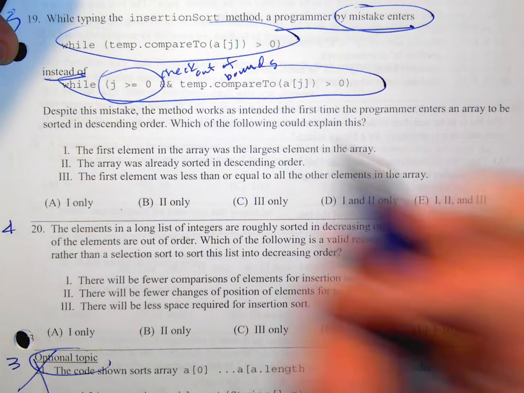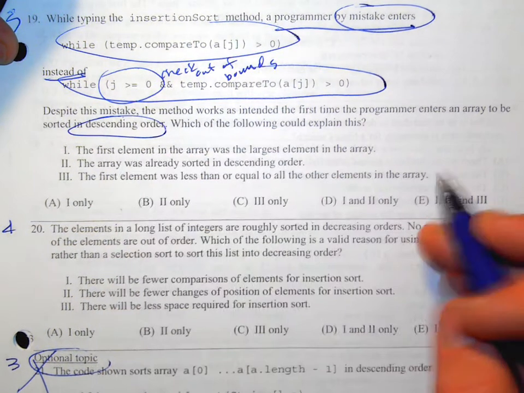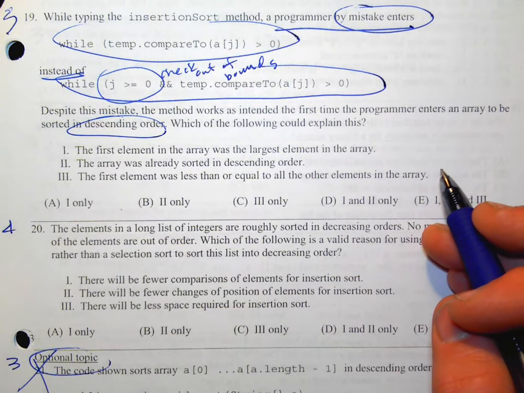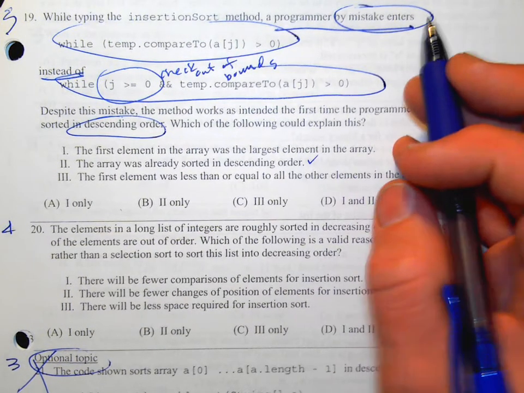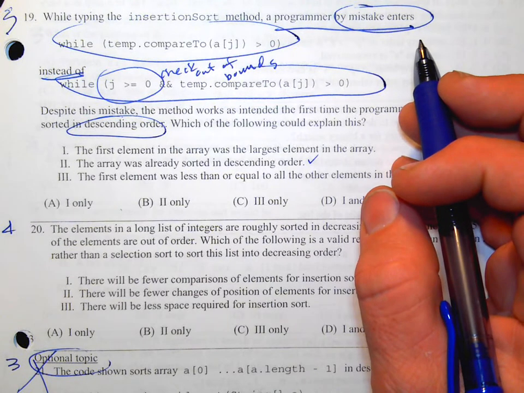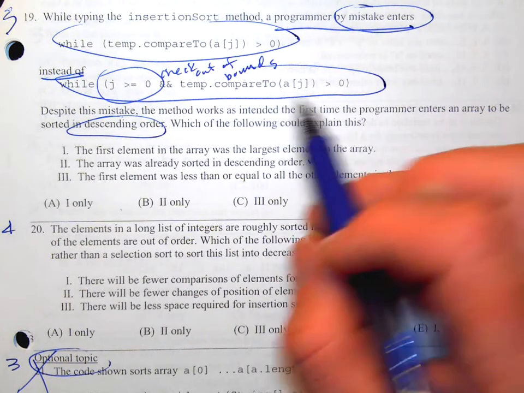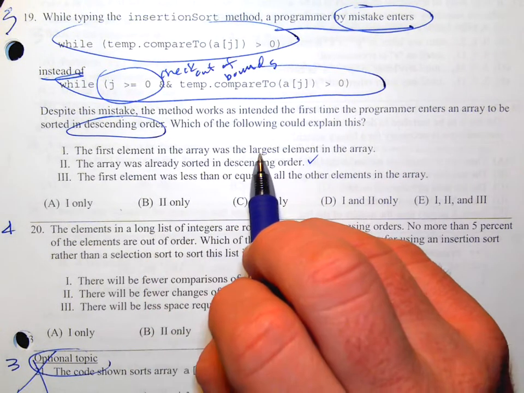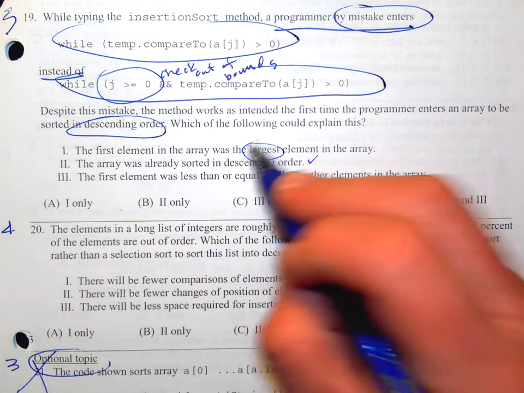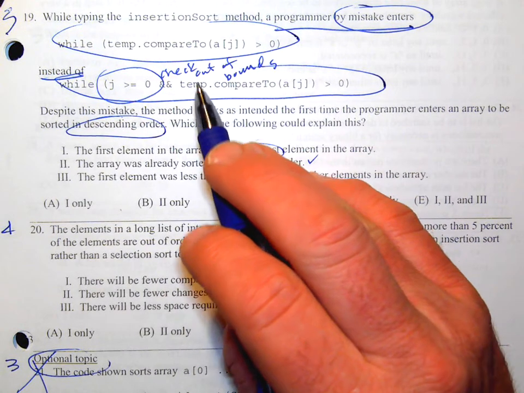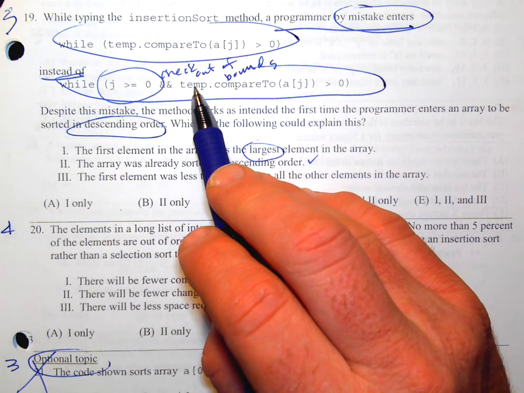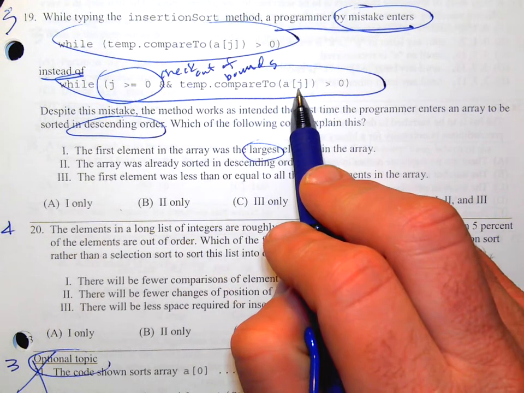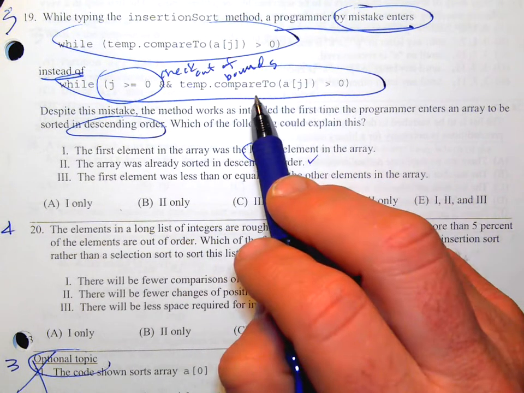Well, we're trying to go descending order. So it could already be in descending order, right? And the first element could be the largest one already, because this says at first temp is going to be largest, and it says if temp is bigger than the next one, then keep going.